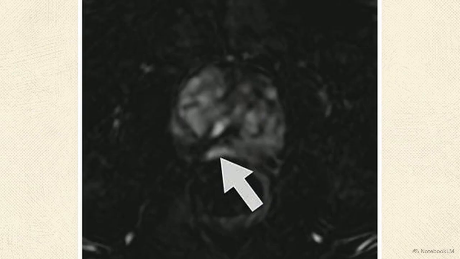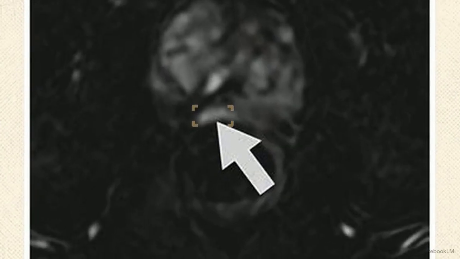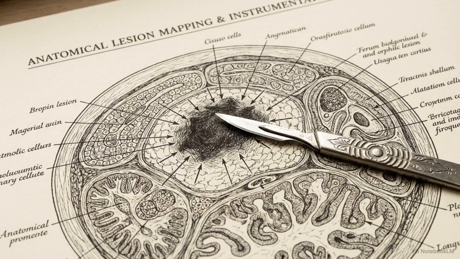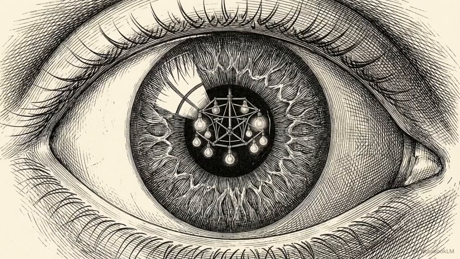Returning to that deceptive posterior midline lesion, we see its dynamic contrast enhancement sequence. The focal, early, and avid enhancement verifies the true malignant nature of the tumor. Accurately predicting extraprostatic extension dictates surgical approach. These findings determine whether a surgeon spares or resects the neurovascular bundle, directly impacting the patient's postoperative quality of life.